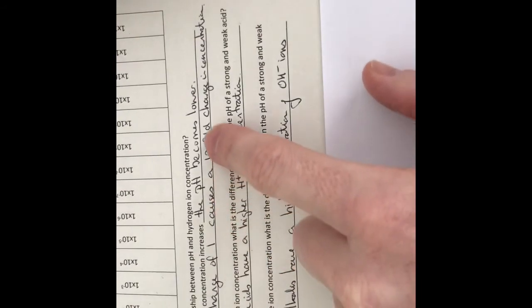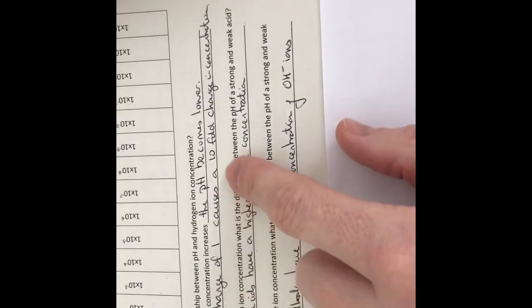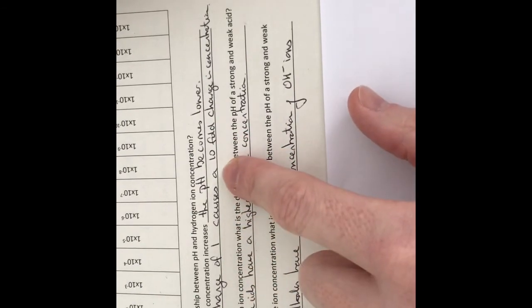And then on the back here, the very bottom of this page, there are some more questions. What is the relationship between pH and hydrogen concentration? As the pH becomes lower, the hydrogen concentration increases. A change in pH of 1, remember, causes a 10-fold change in concentration of hydrogen ions. Strong acids have a higher hydrogen ion concentration than weak acids, and in terms of hydroxide, strong alkalis have a higher concentration of OH minus ions.